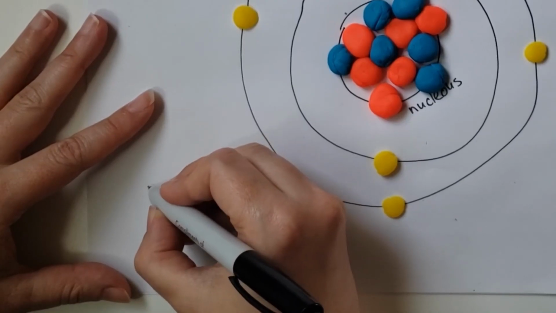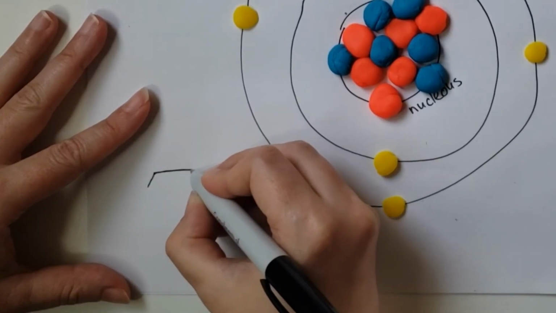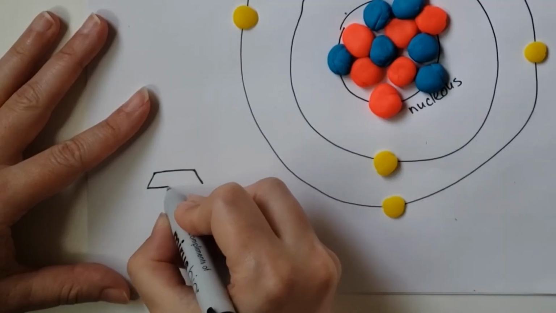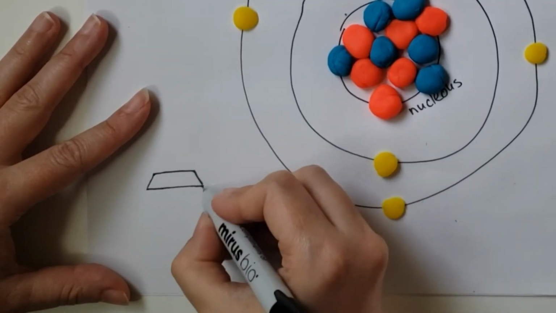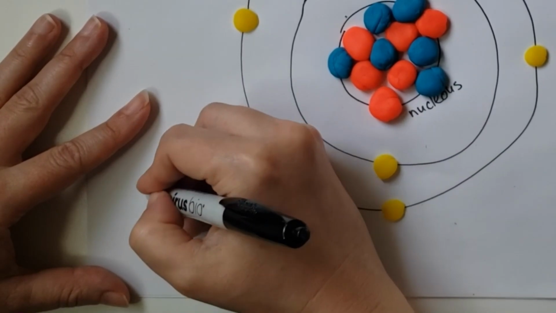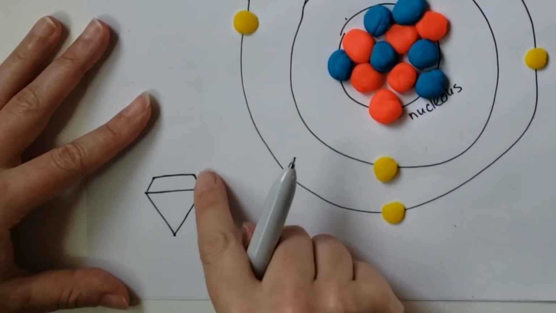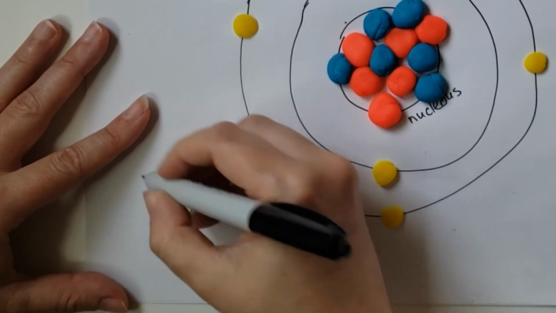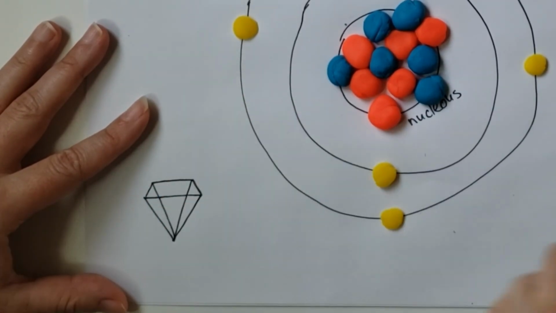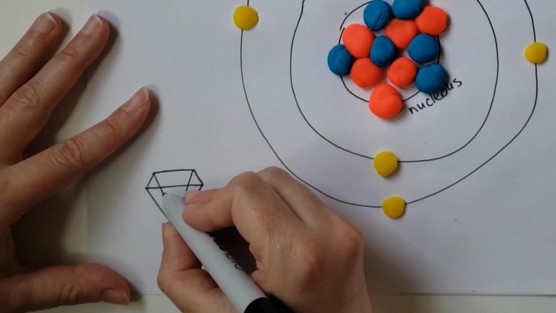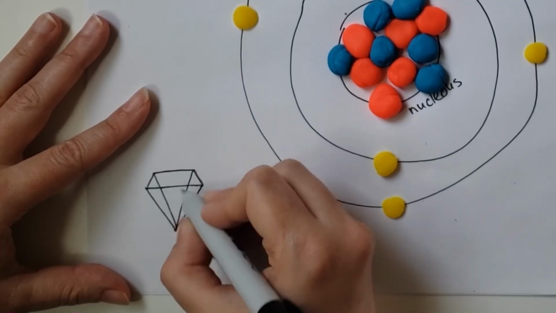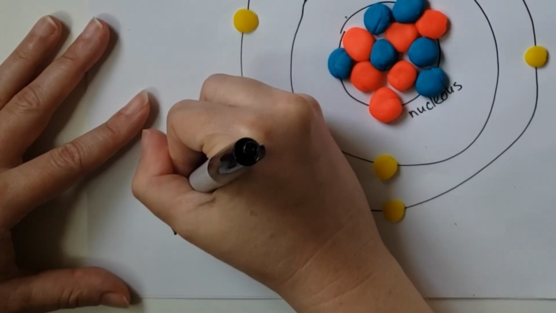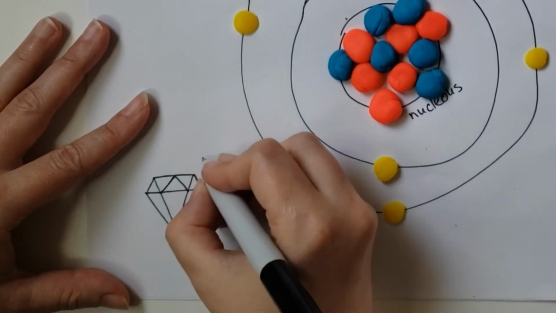Let's draw a diamond. We start with a trapeze shape. This is the top of the trapeze and here's the bottom. Now let's add an upside down triangle. Let's connect the top corner to the bottom corner. Let's do the same on the other side. Our diamond is almost complete. Let's add a small triangle right here. Here we go. We got our diamond.